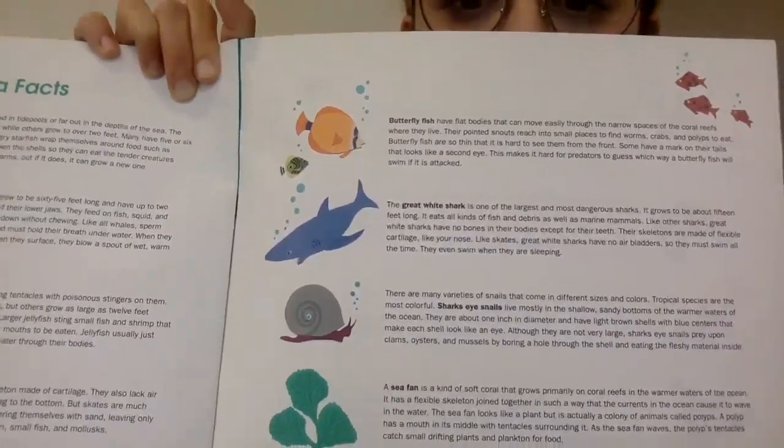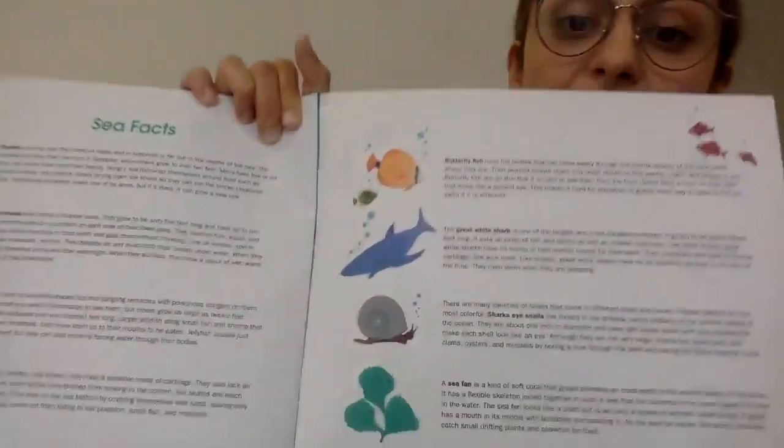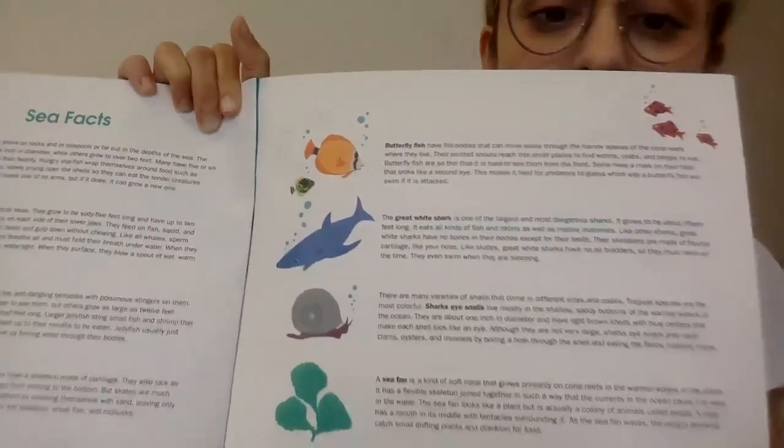Now we have our great white shark. We created a great white shark by drawing 3 triangles. It is one of the largest and most dangerous sharks. It grows to be about 15 feet long, and it eats all kinds of fish and debris as well as marine mammals. Like other sharks, great white sharks have no bones in their body except for their teeth. Their skeletons are made of flexible cartilage like their nose. And we created that great white shark by drawing 3 triangles to represent its teeth.